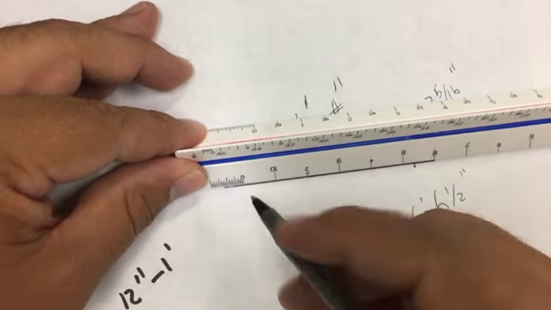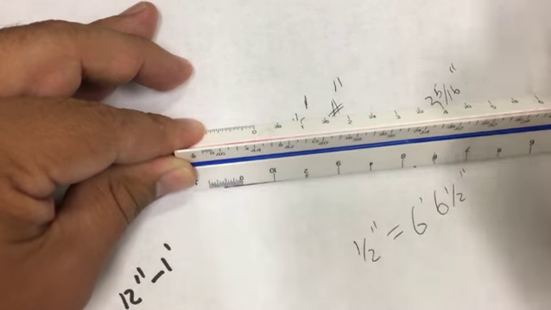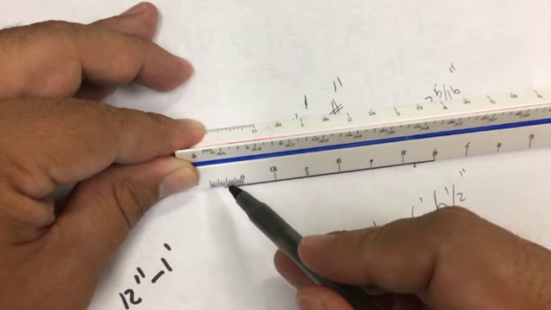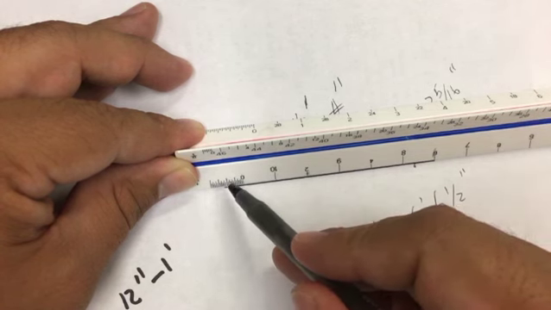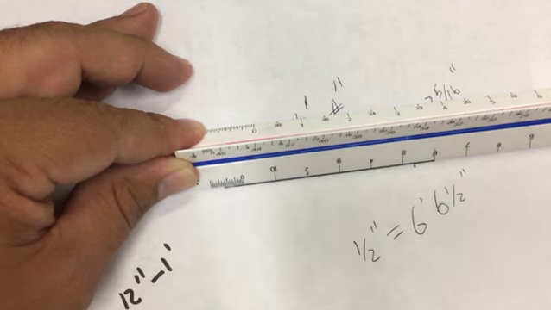And now starting from 0, I'm going to measure the inches. I don't have to go one by one. I already know that with half scale, the increments are going by halves. So I just start, look for the middle, that's 6. It's in between 6 and 7, so that's 6.5. 6 feet, 6.5 inches.